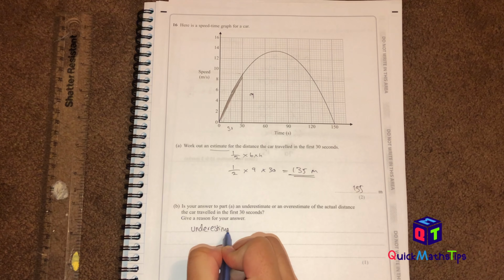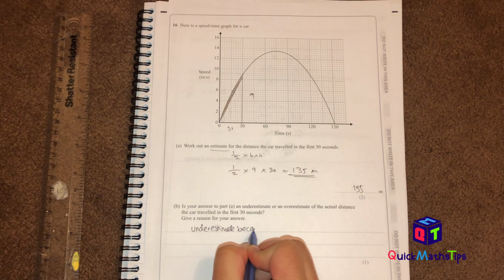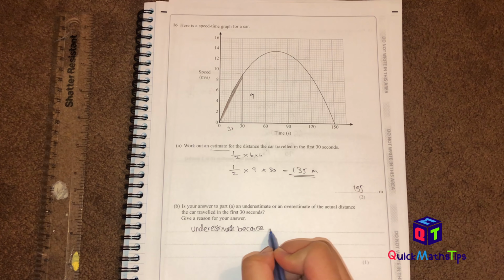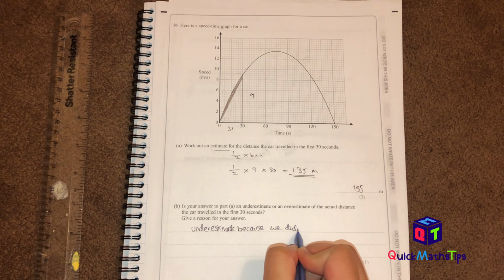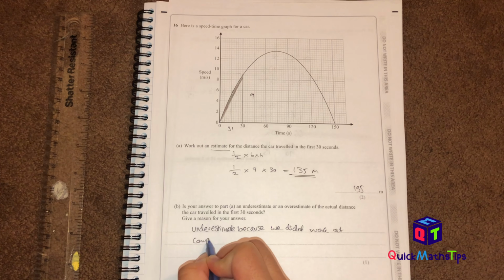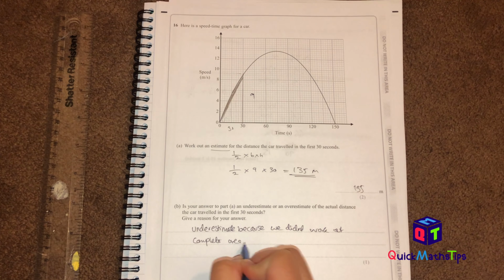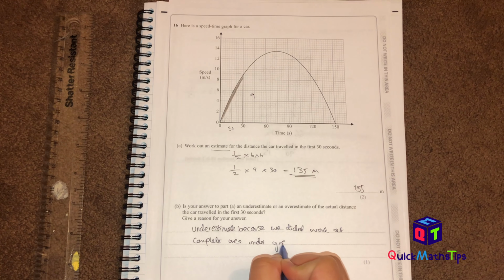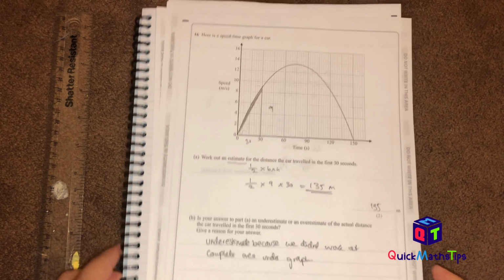And you have to give a reason: we did not work out the complete area under the graph. Okay, let's move on.